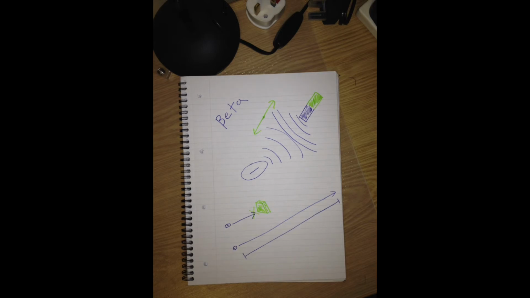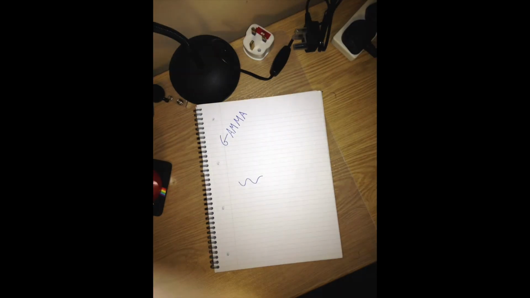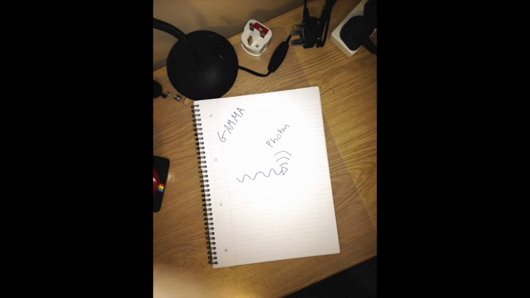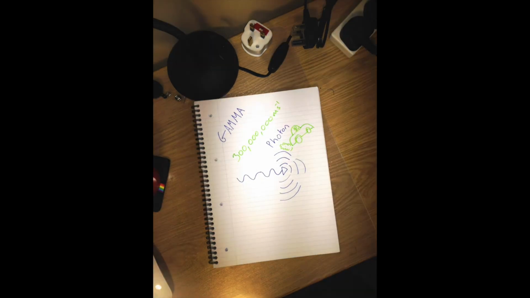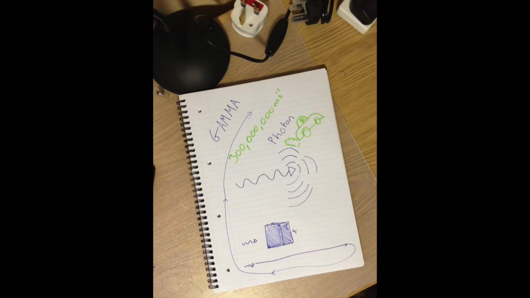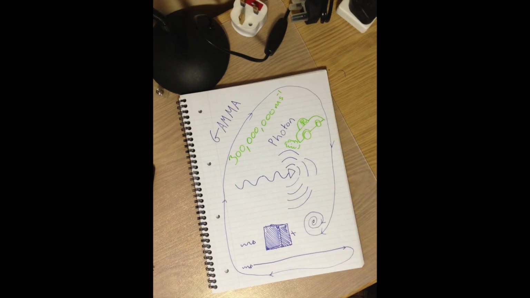Finally is gamma. Now these are just tiny, tiny waves, with a little bit of energy. This little bit of energy is known as photons, because they act like little packets. Einstein suggested this idea in 1905. They also travel mega quick, about 300 million meters a second, so a bit faster than your family car. Now because they're so small, they actually need a big chunk of lead to absorb them, and can travel for hundreds and hundreds of miles in air before they're absorbed.